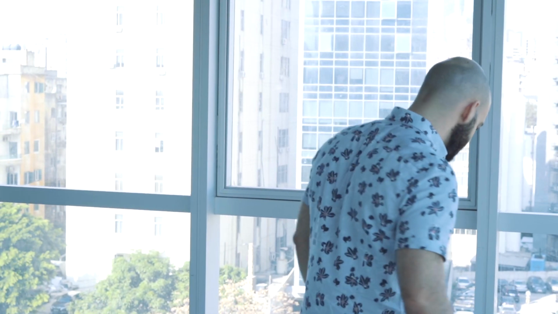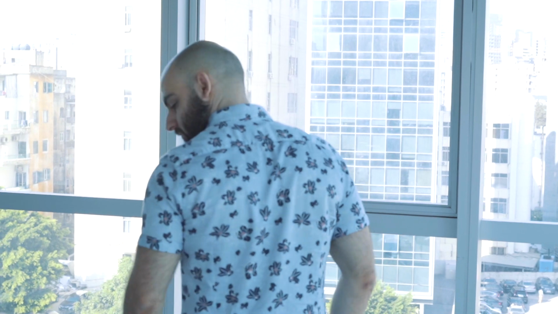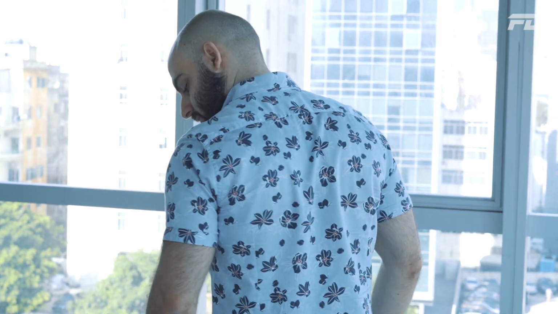So if you offer formal attire that needs to be fitted, then maybe consider numeric sizing. Whether you're doing dress shirts or you're offering a 3-piece suit, this is definitely something to consider.